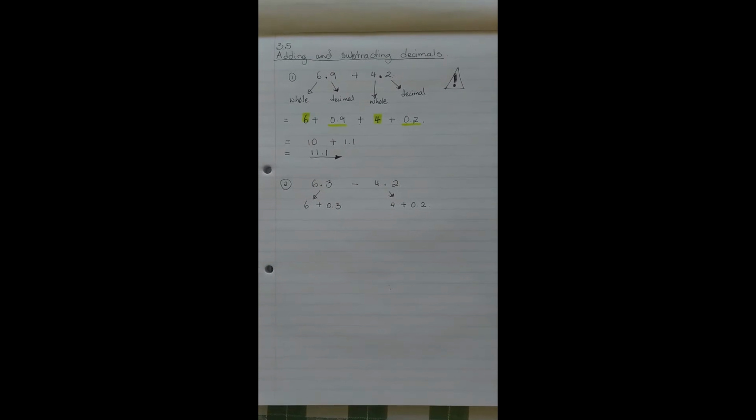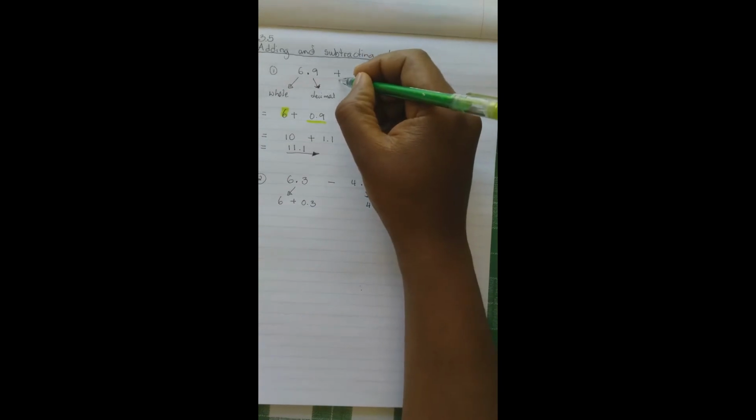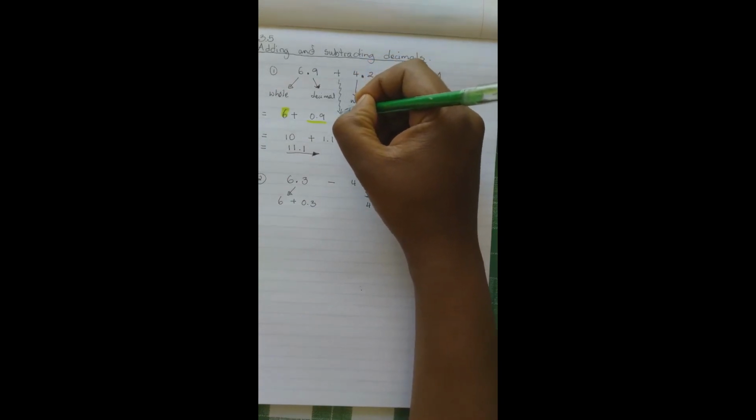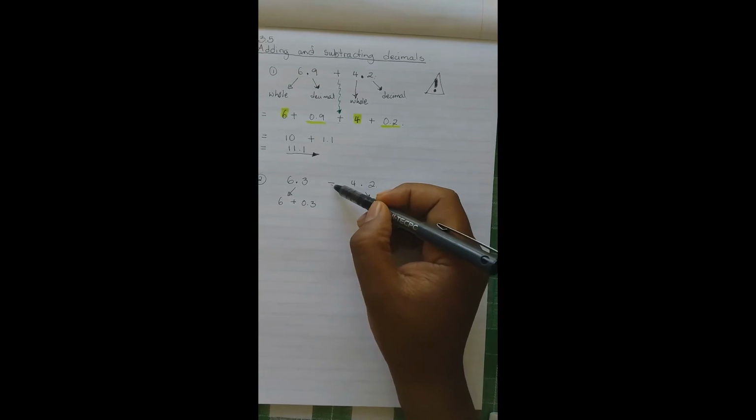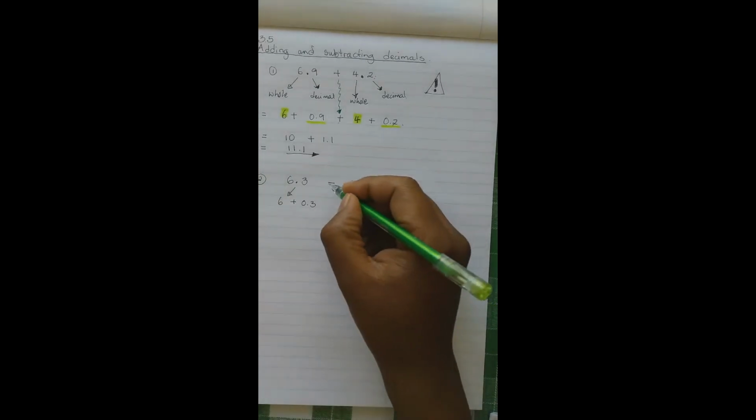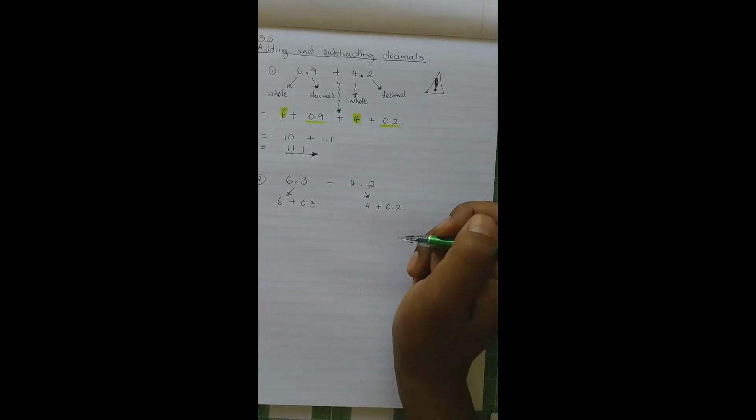Please be careful when we get to this point here. Be careful when you have a minus sign and you are bringing it down there.